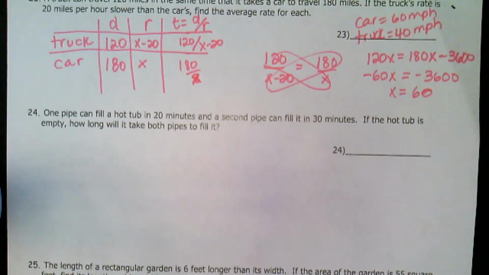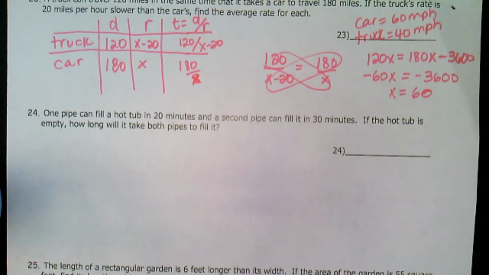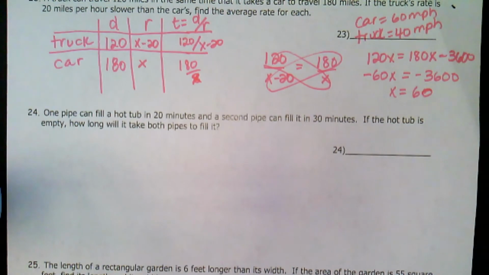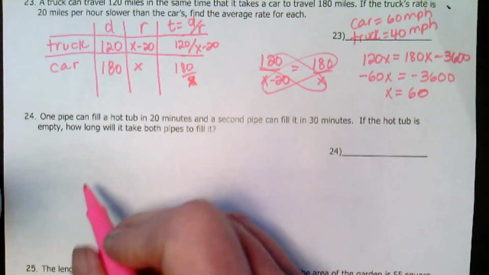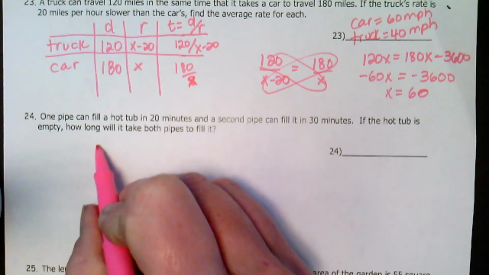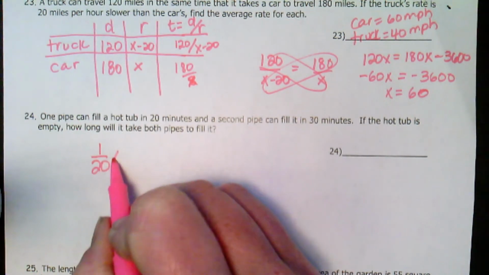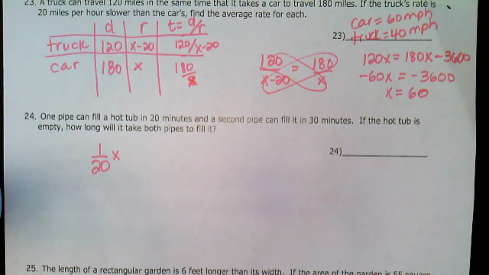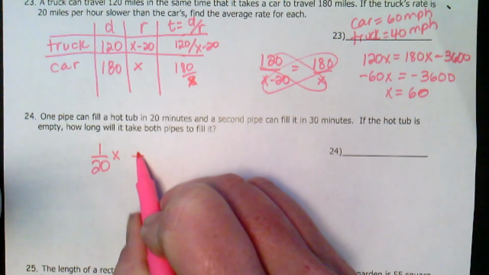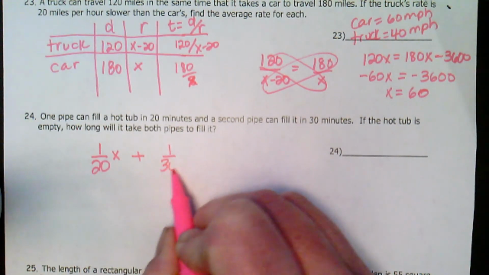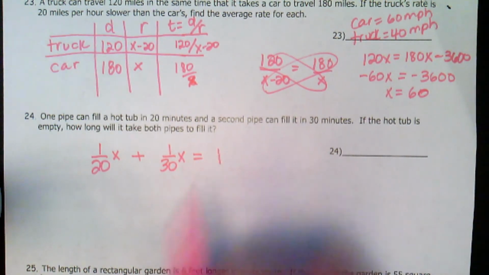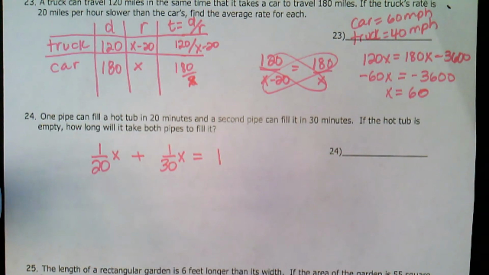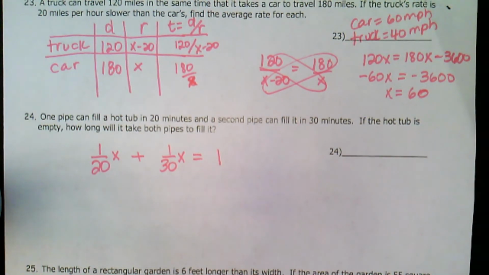Alright, 24. One pipe can fill a hot tub in 20 minutes. Second pipe can fill it in 30 minutes. If the hot tub is empty, how long will it take to fill with both pipes? Alright, so in terms of hours, one pipe is 1/20th of an hour. The second pipe is 1/30th of an hour. And then our whole job is just one hour. Or one whole job. We could look at it this way.